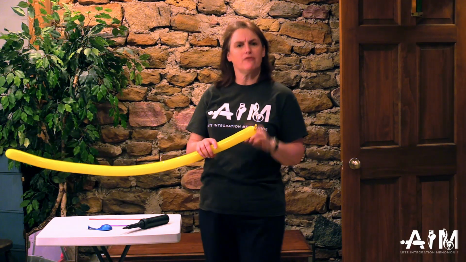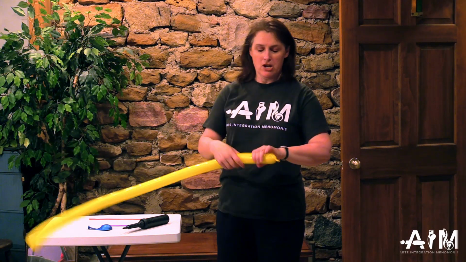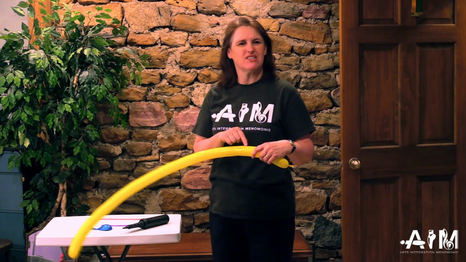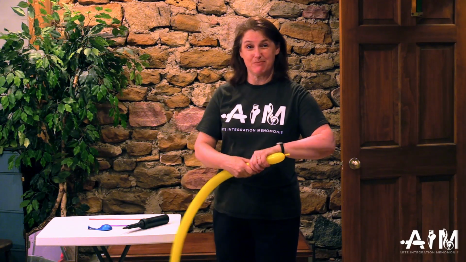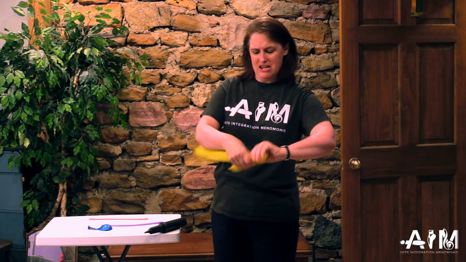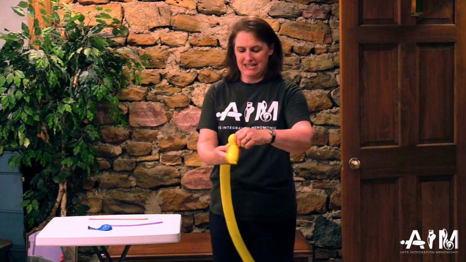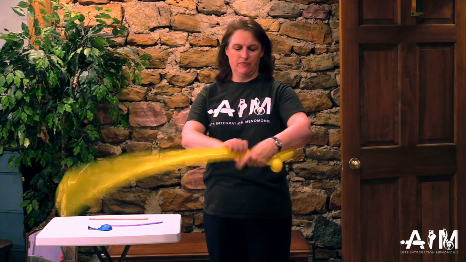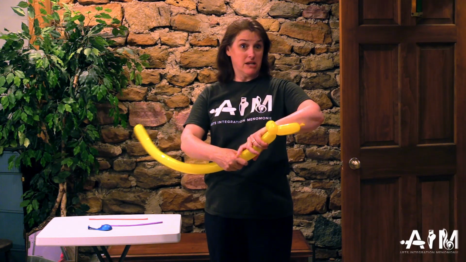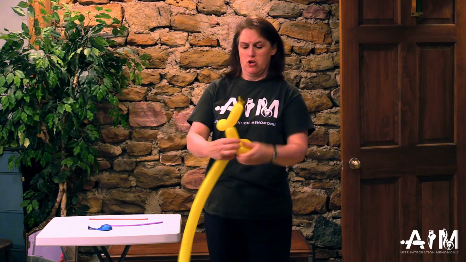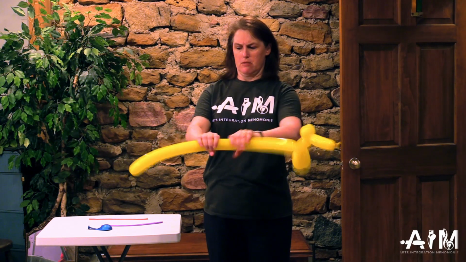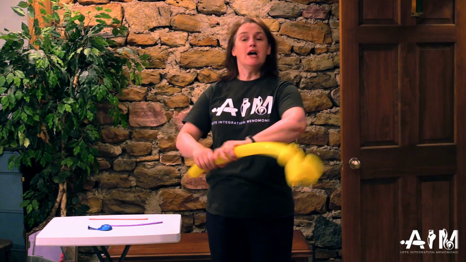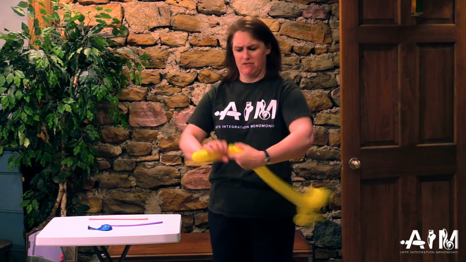So, let's see. First thing you need to do, you start with the head. So, I'm going to do the head, and then, you know what? I'm going to give it some ears. Maybe some tiny ears. 1, 2. 2 tiny little ears, right? We'll give it a little neck. Maybe some legs. 1, 2. Let's give it a long body. About there. And we'll give it 2 more legs, right? Finish up.